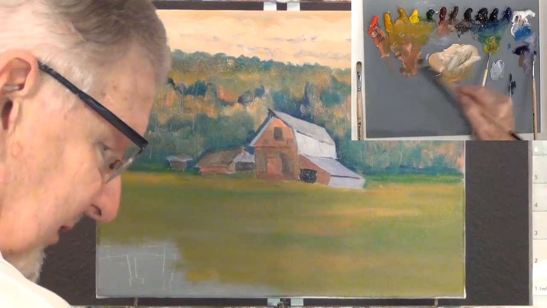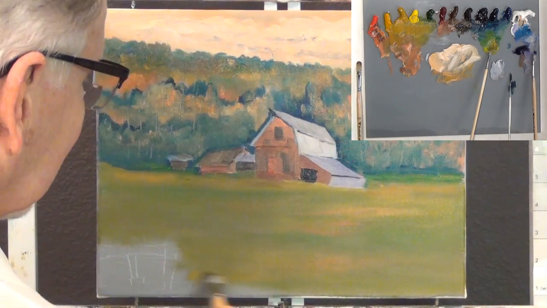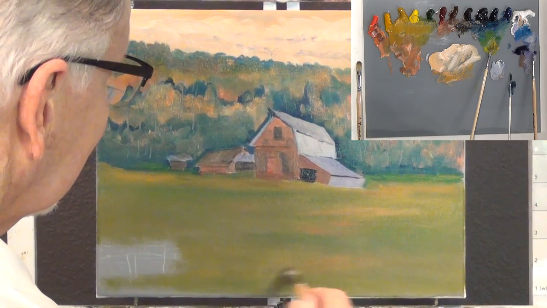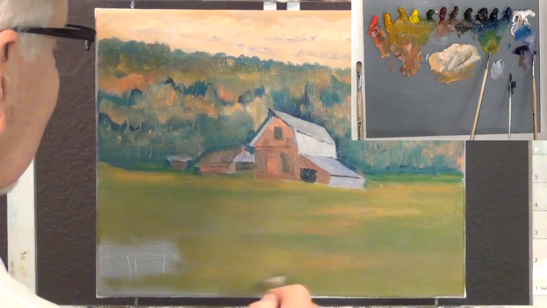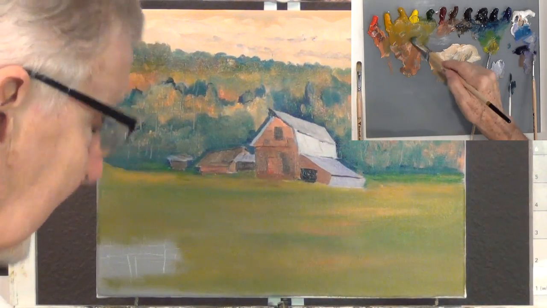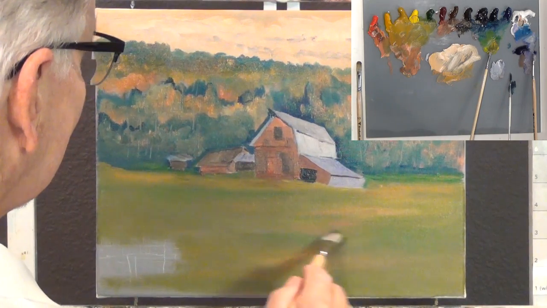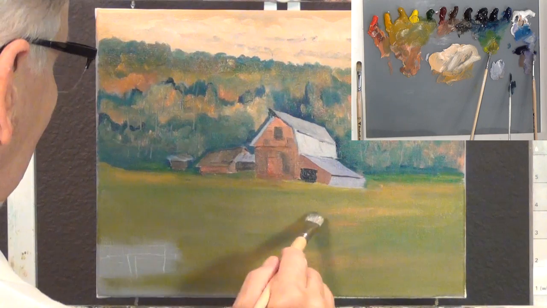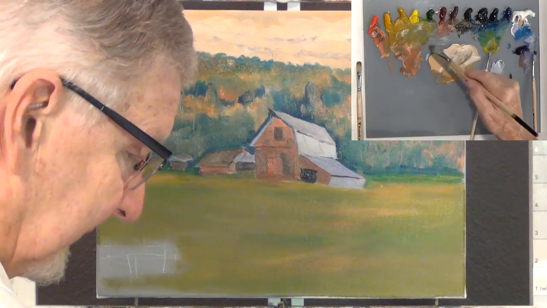So this foreground is going to have this greenish color to it, and I'm going to try to make it so bland that your eye doesn't spend a lot of time here. I want to try to weave you back into the painting with some of these zigzag strokes here that sort of help draw the eye back to the focal point.